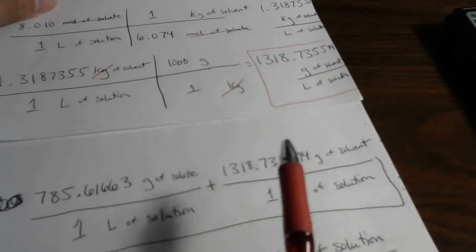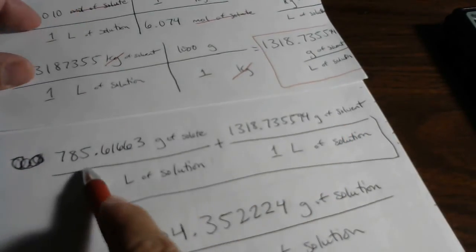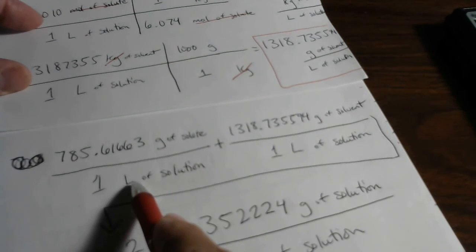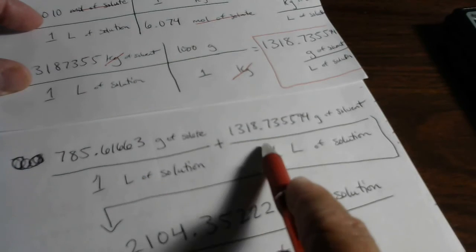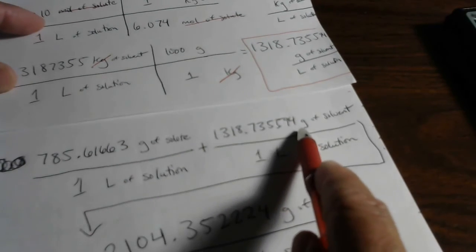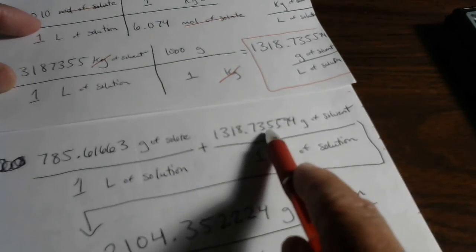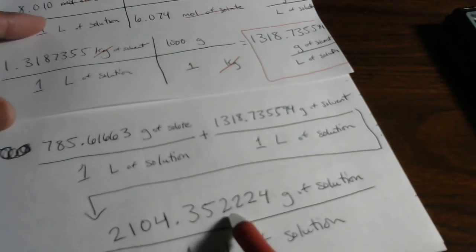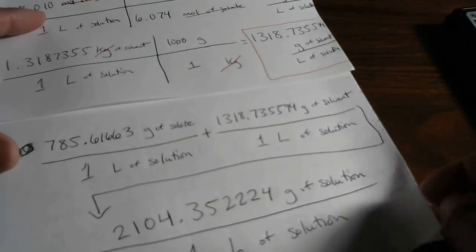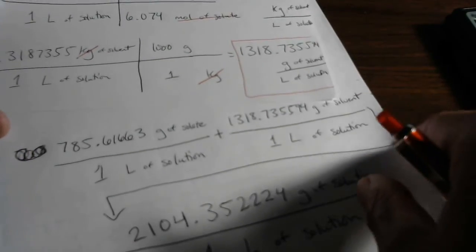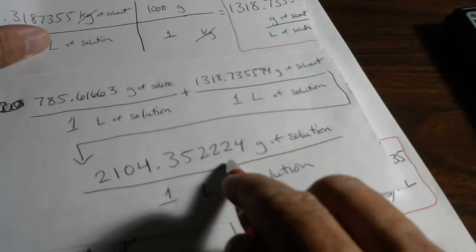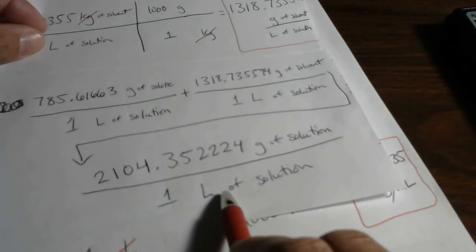Okay. From that, this is our weight. This is our grams of solute in 1 liter of solution. Okay, so this is sulfuric acid. We added that to our grams of solvent, which is our water. We added those two to get the total, which is the solution, right? Which is 2,104.355224 grams of our solution in 1 liter of the solution.